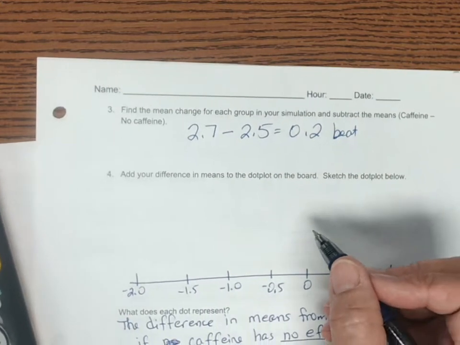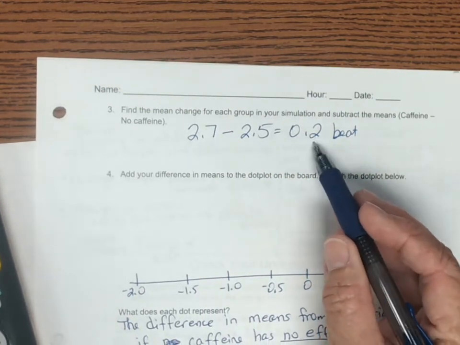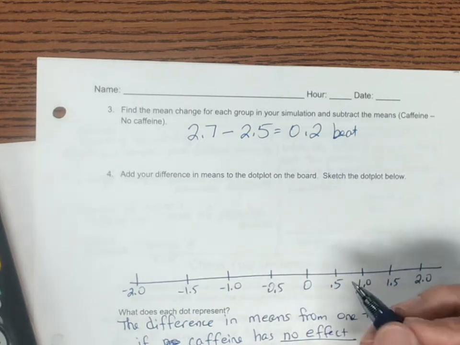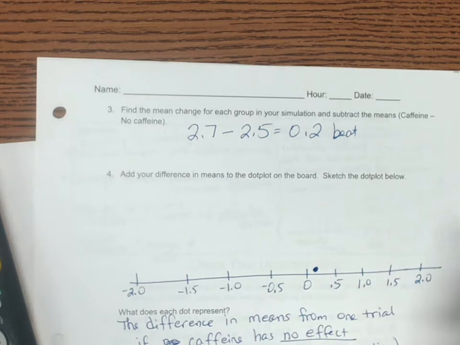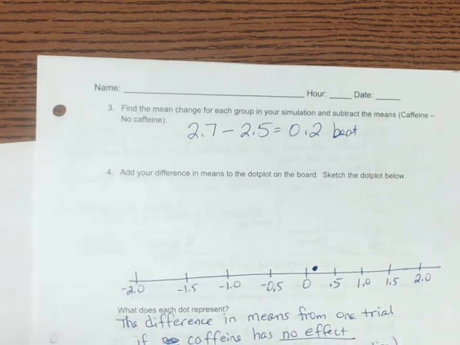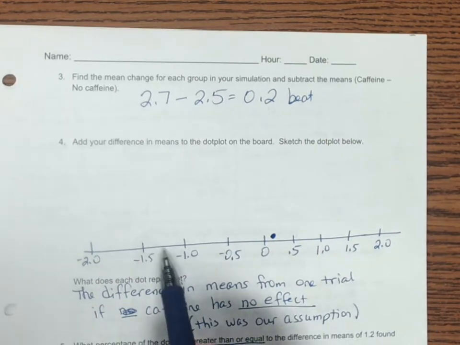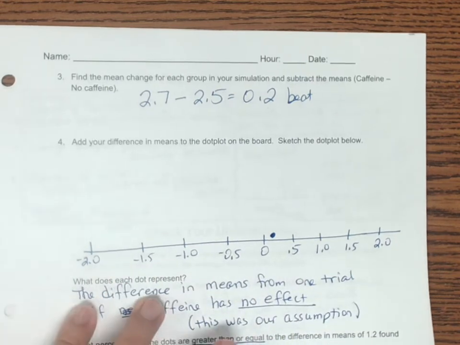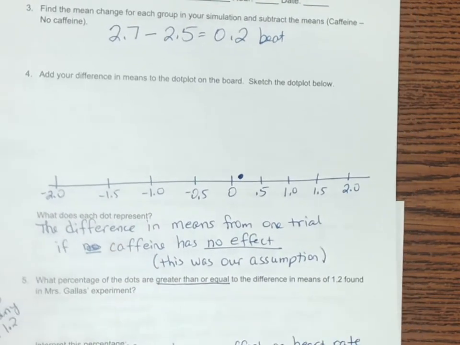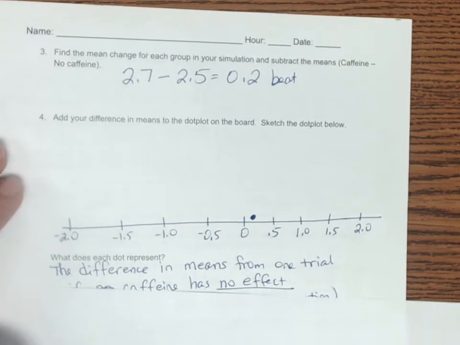Okay, and now I'm going to add my 0.2, the difference, to the dot plot. So my dot would be approximately right there. And you're going to want to do this for everyone in the class. So you will be putting on your paper dots from everyone in the class, and if you're later in the day, the classes before you as well.